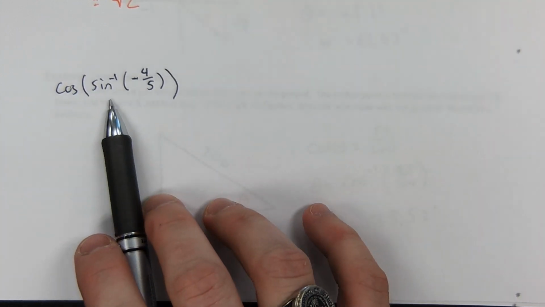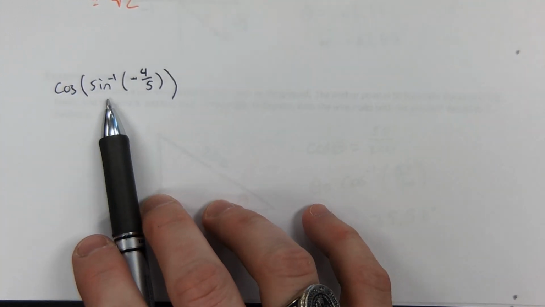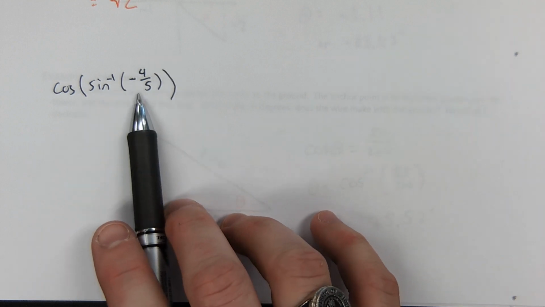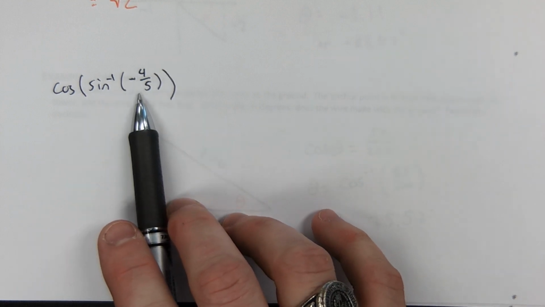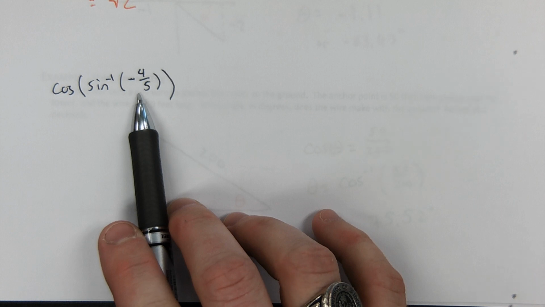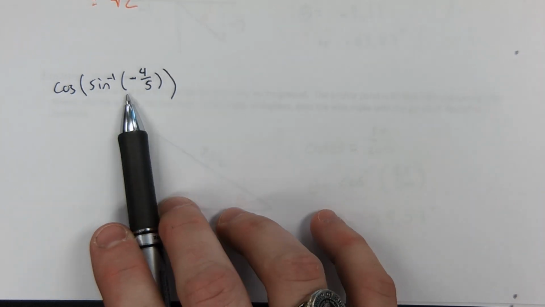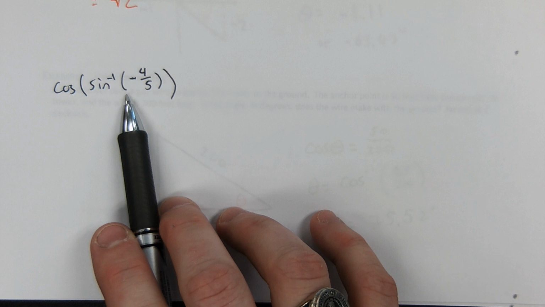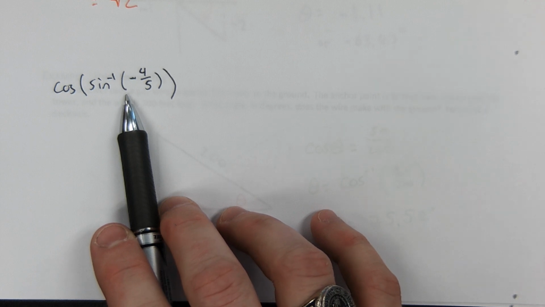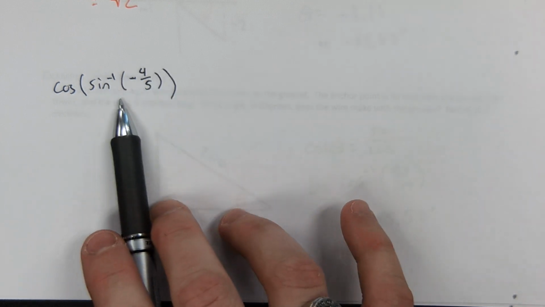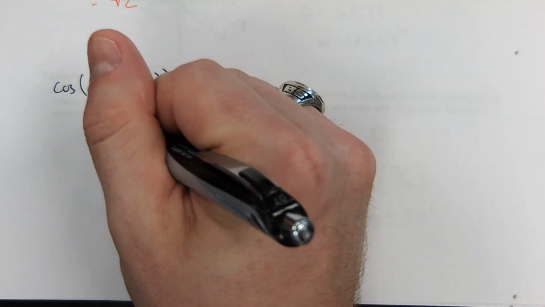The inside of this says, there is an angle such that sine of that angle gets me negative 4 over 5. What would be the closest quadrant to home where sine would have been negative? Quadrant negative 1. Remember, in quadrant 2, sine is still positive. So sine inverse can only give you back angles from quadrant 1 and negative 1. That's its range, okay? So the one that's closest to home is quadrant negative 1. So I'll draw quadrant negative 1.